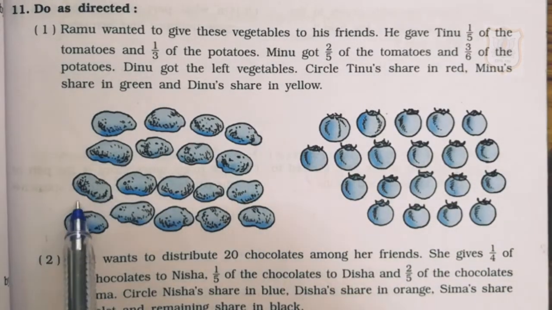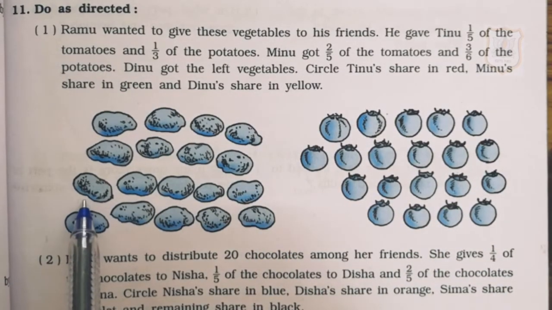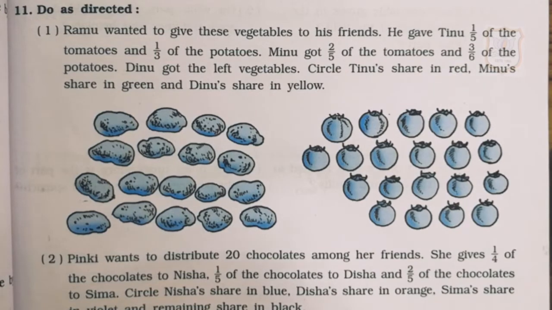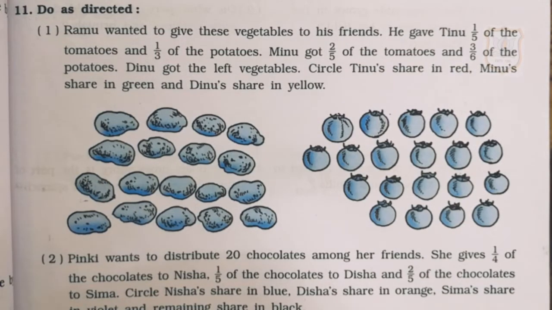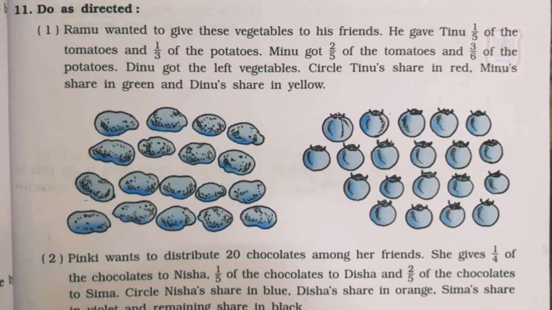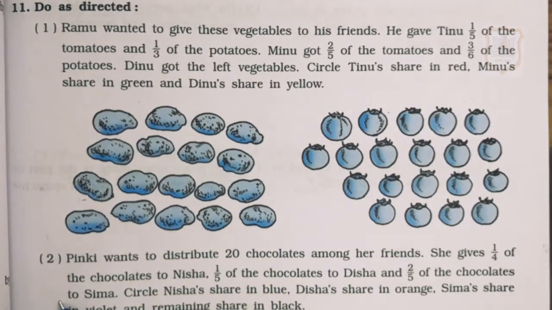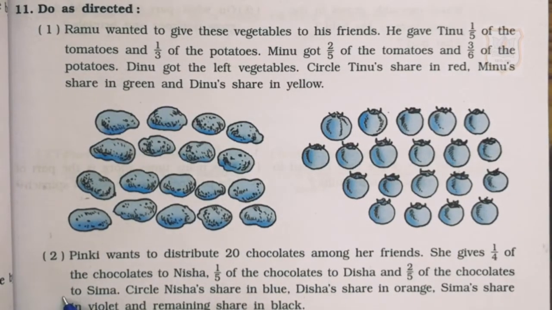In the same way on potatoes also, Tinu got 6 potatoes, so you will circle on red color on 6 potatoes, and Minu got 9 potatoes, so you will circle green color on 9 potatoes, and Dinu got 3 potatoes, so you will circle yellow color on 3 potatoes. Second part of question number 11, you have to do it by yourself.